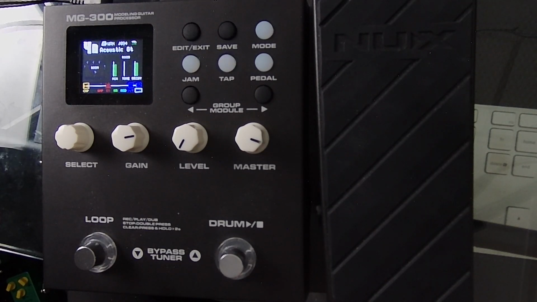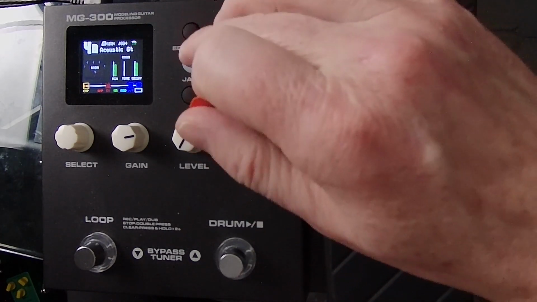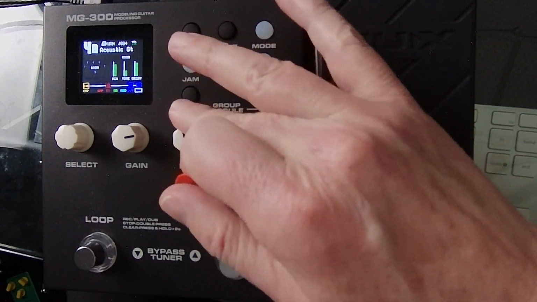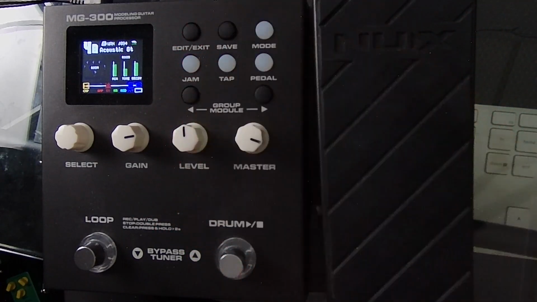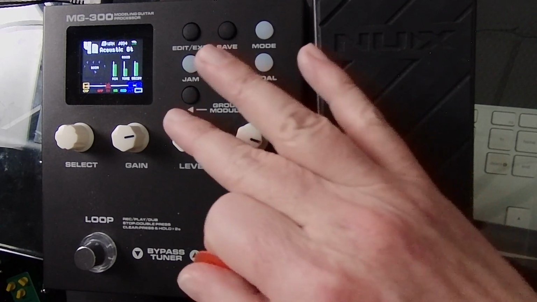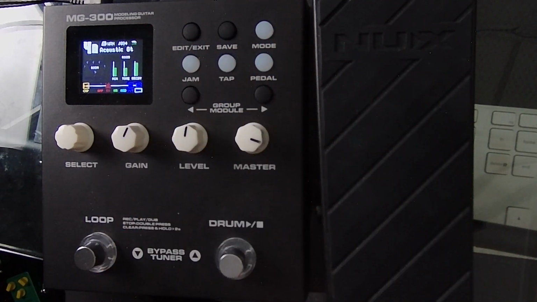Anyway, you get the idea. Okay, so let's bring that tone back up. Let's put it in the middle and take the mix down.